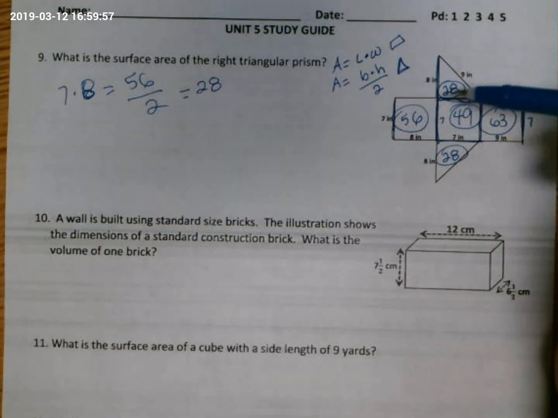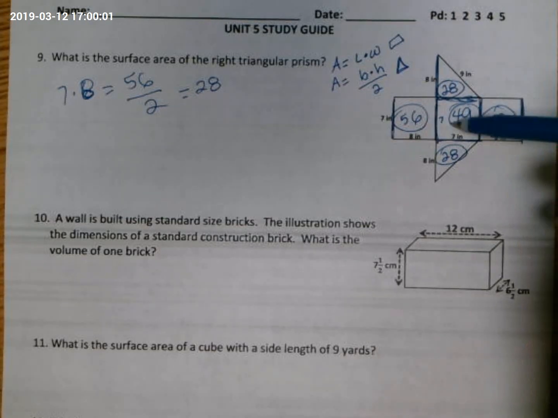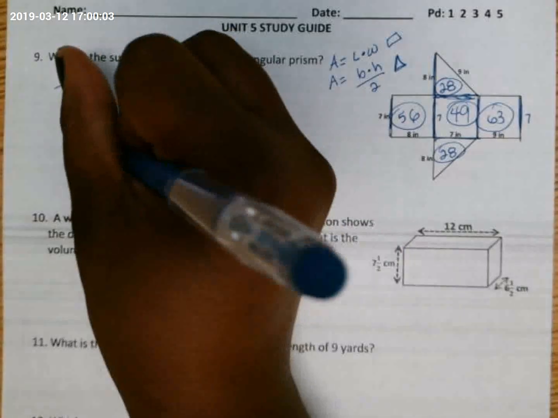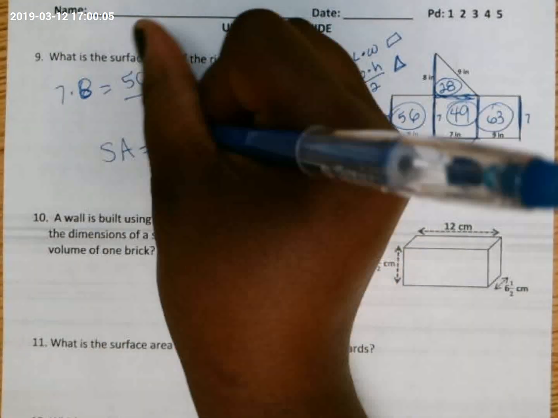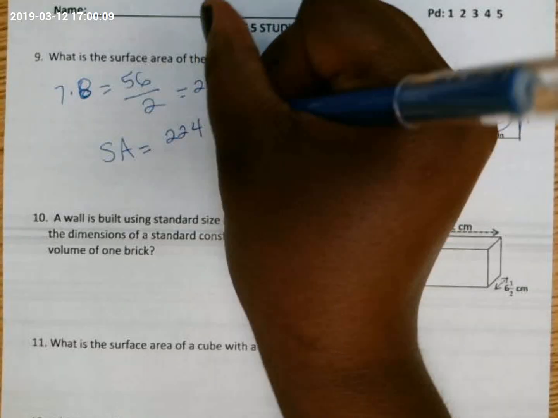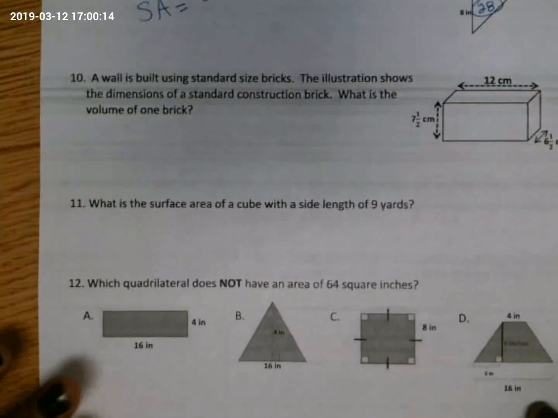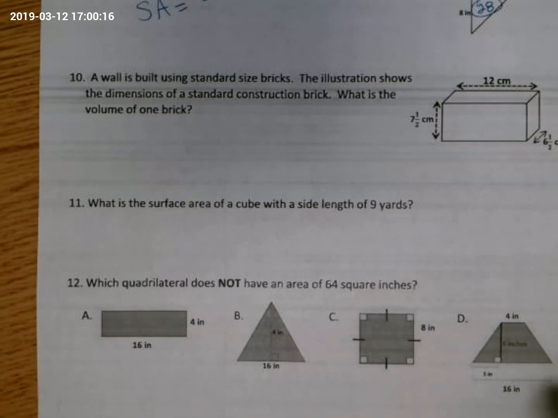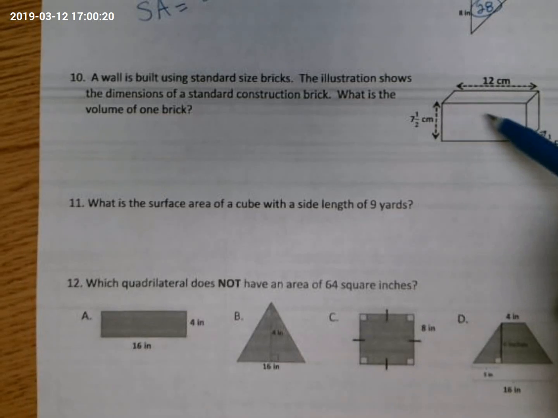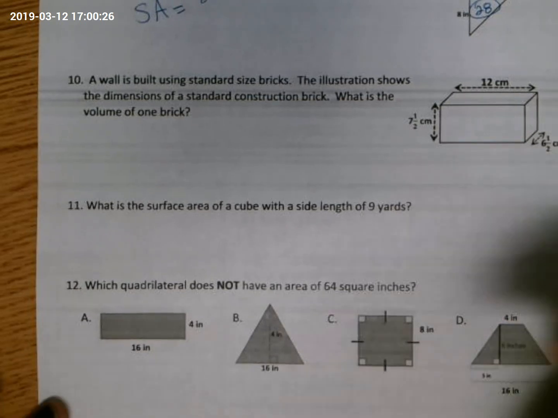So now we need to pop this into a calculator and add up all of these faces together to get the total surface area. So when I do that, I get a total surface area of 224 square inches. All right, let's look at number 10. A wall is built using standard size bricks. The illustration shows the dimensions of a standard construction brick. What is the volume of one brick?